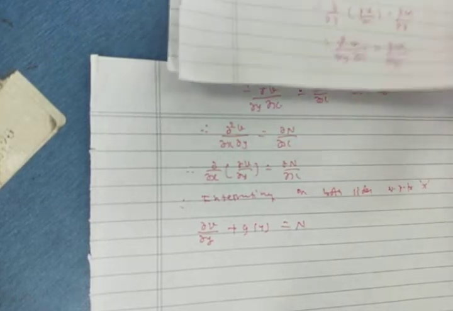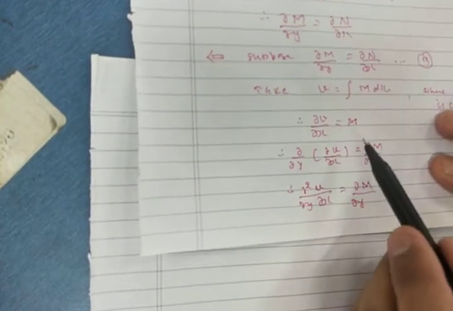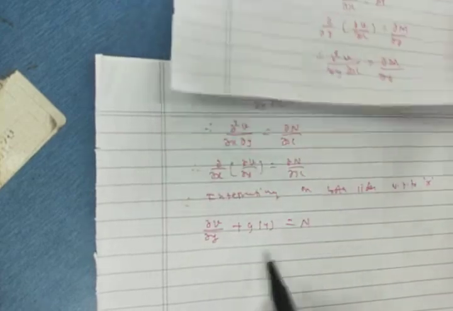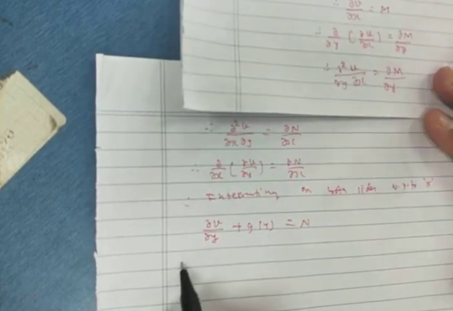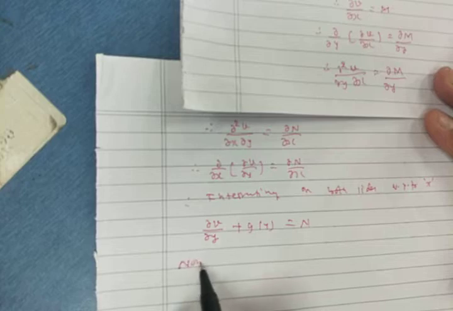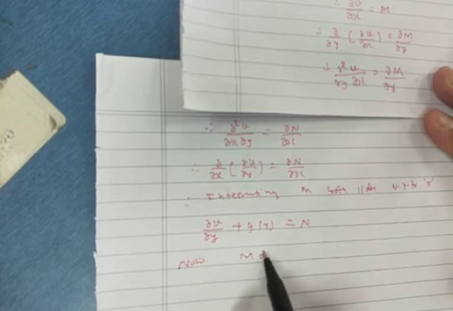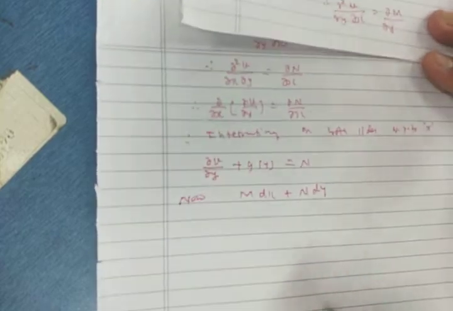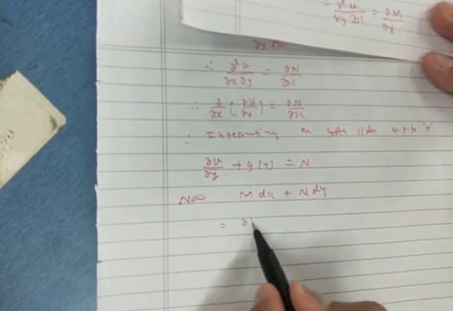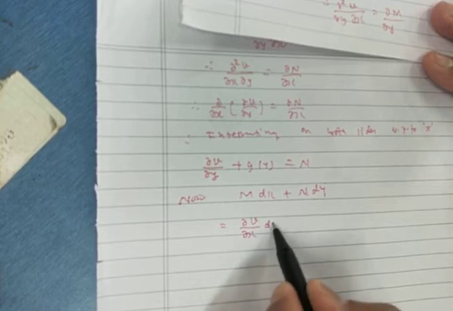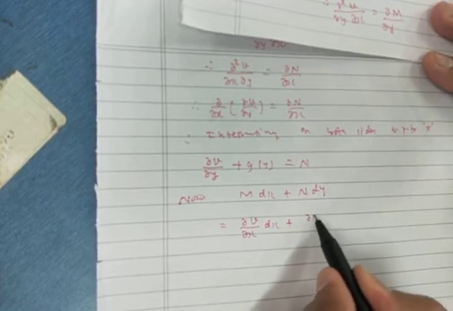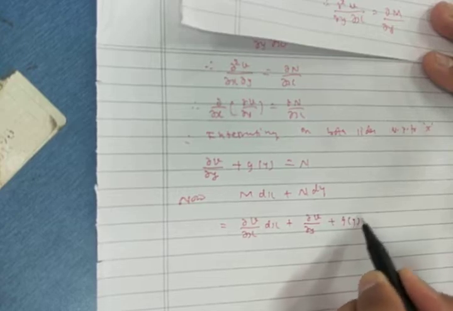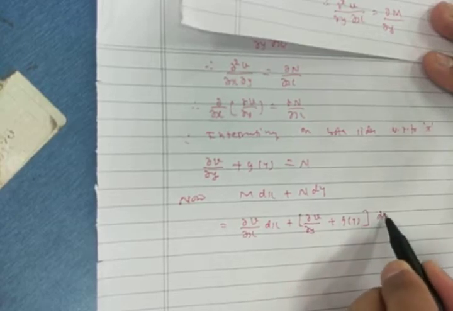What is the value of m? The value of m is here, del v by del x. And what is the value of n? This one. Now take this value in this differentiation. Therefore now m dx plus n dy. What is m? Del v by del x into dx, plus del v by del y plus g of y into dy. This is the value of n.